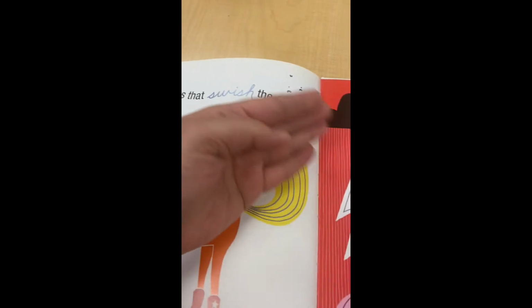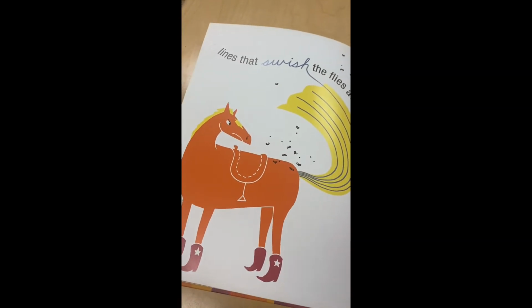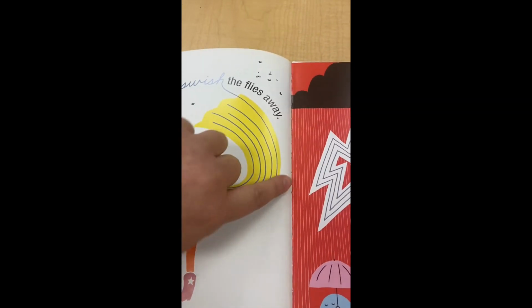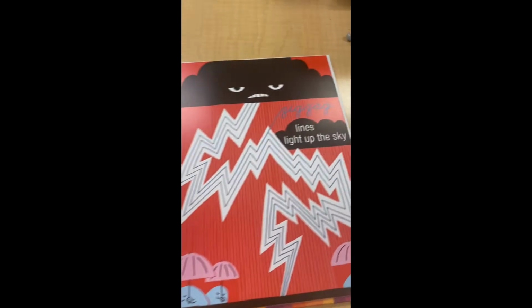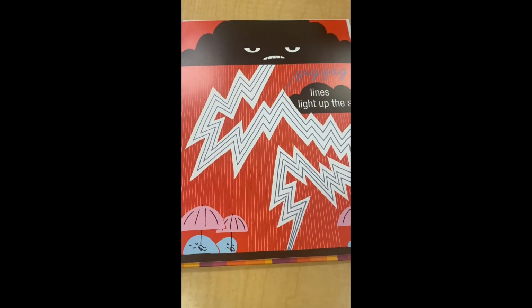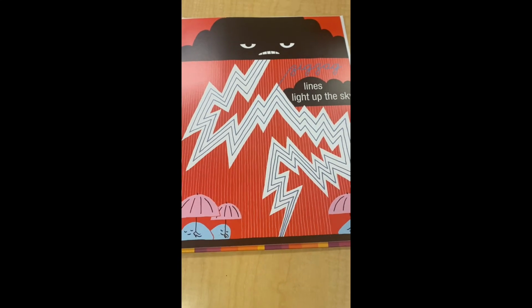Lines that swoosh the flies away. Look at the horse's tail, and it's like swatting them. See how it moves around and swoosh. Oh, look at that one. You see that line, and can you hear a sound that's associated with that line?